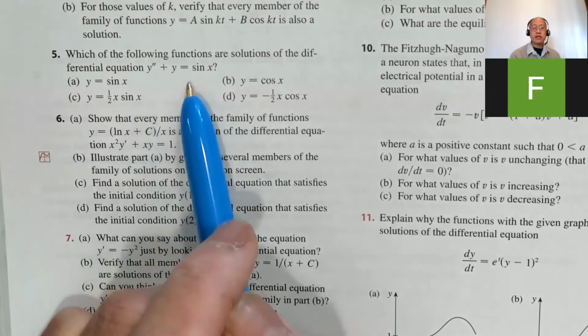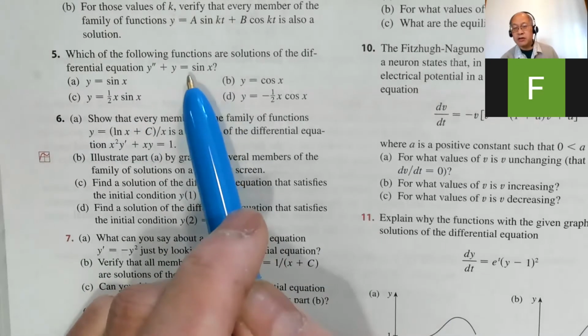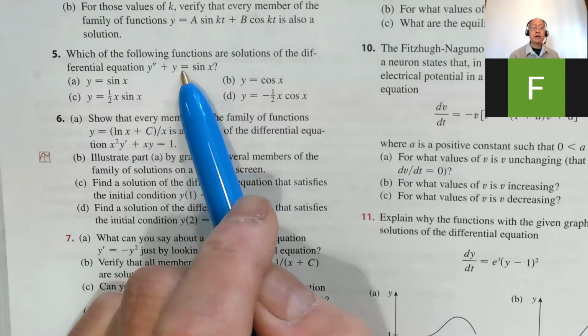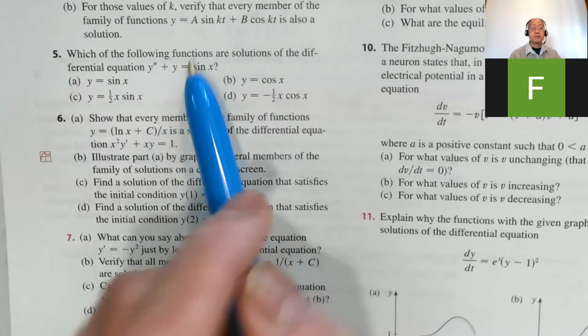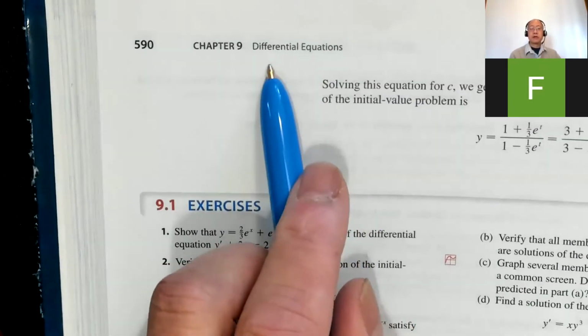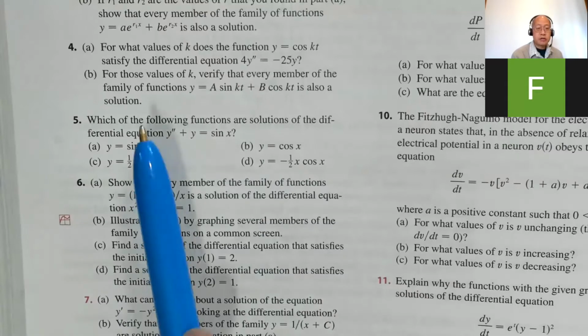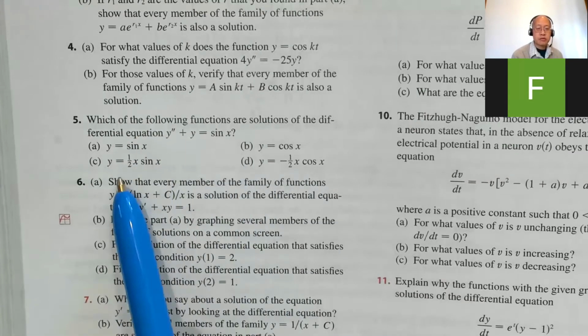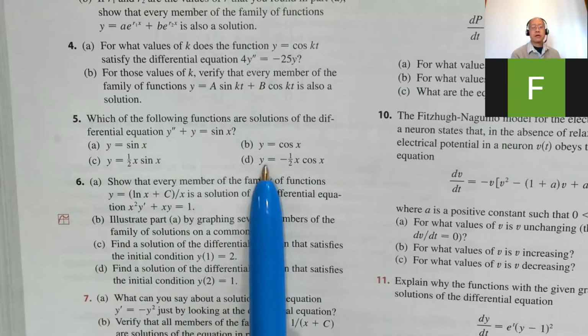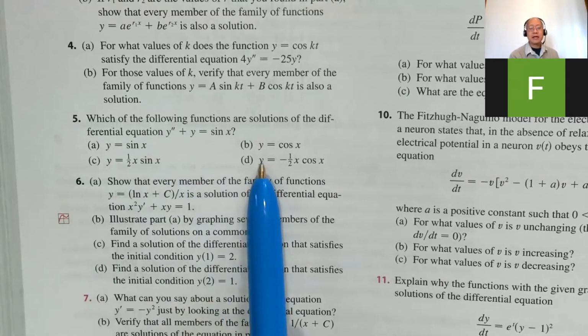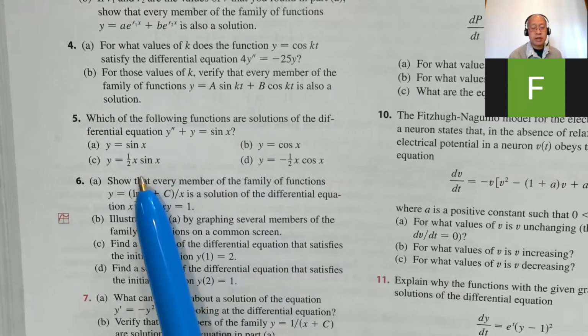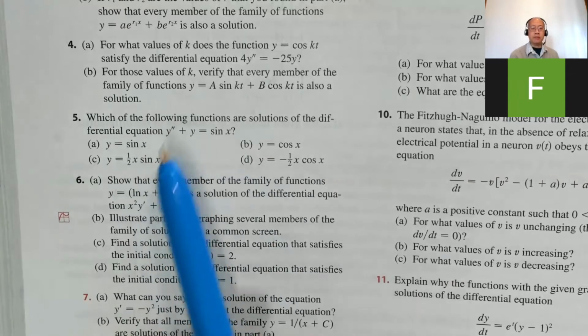So here's a differential equation. Again, differential equation means there's an equation, there's an equal sign. First of all, it's an equation. And then differential means there's one or more derivatives. And there it is, y double prime plus y equals sine x. Okay, so does this work? Does this work? Does this work? I was going to show you A and D, and then you figure out B and C on your own. I can't do them all for you.